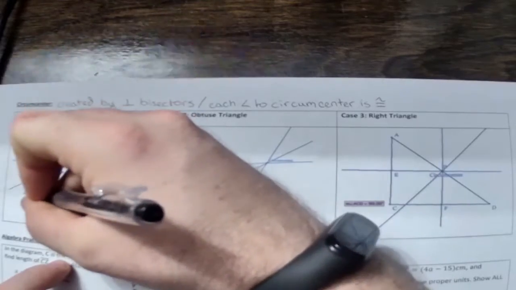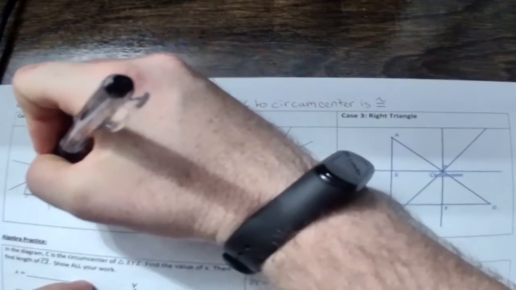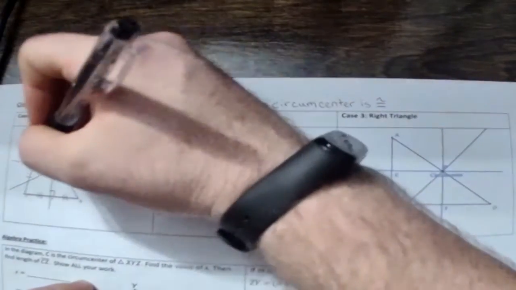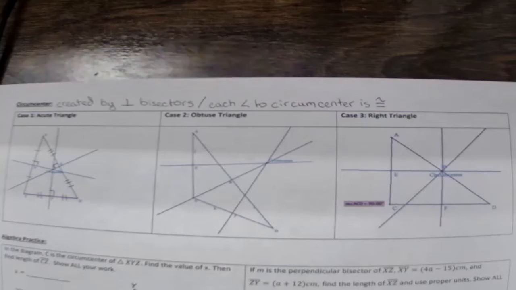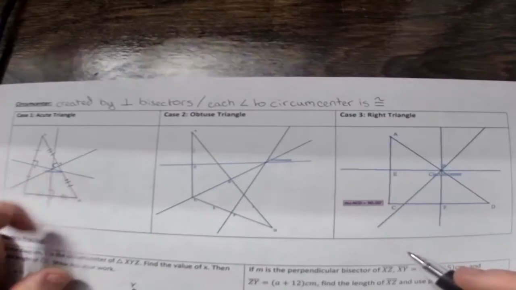F, another place, and since it's the second side I'm dealing with, I'm putting two dashes. Last but not least on this one, we have B, and since it's the last side that I looked at, we'll put three dashes. So we made the markings for these three perpendicular bisectors that meet to create the circumcenter.